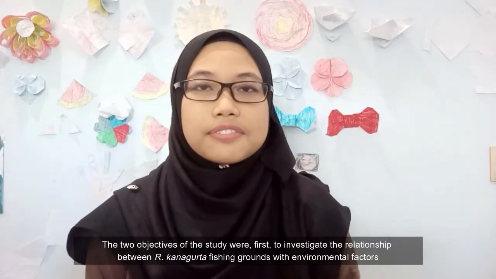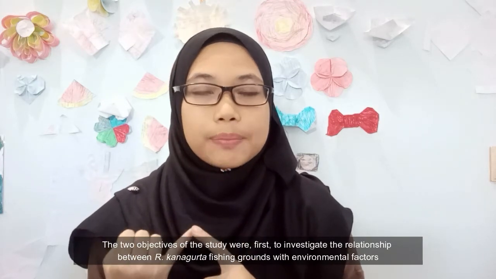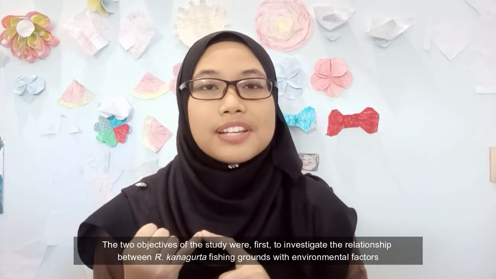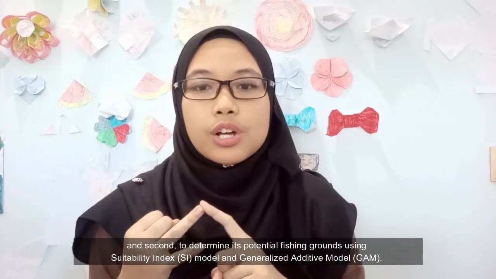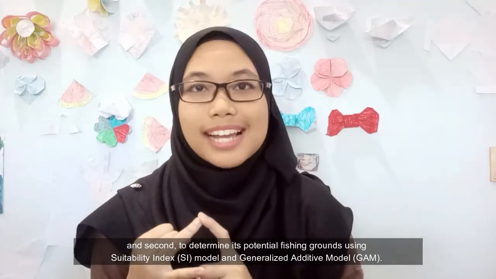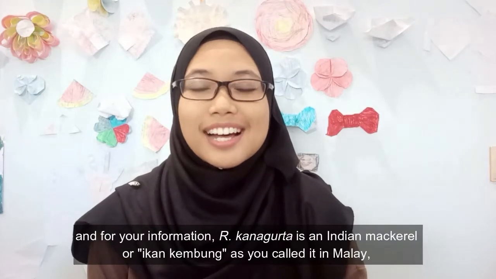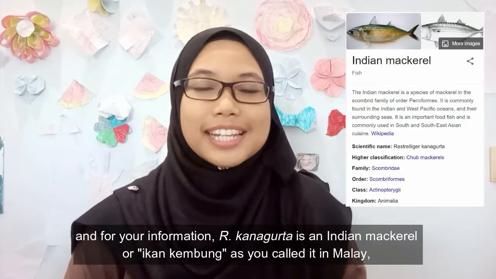The two objectives of the study were, first, to investigate the relationship between R. kanagurta fishing ground with environmental factors, and second, to determine its fishing ground using suitability index model and generalized additive model. As for your information, R. kanagurta is an Indian mackerel or ikan kembung as we call it in Malay.